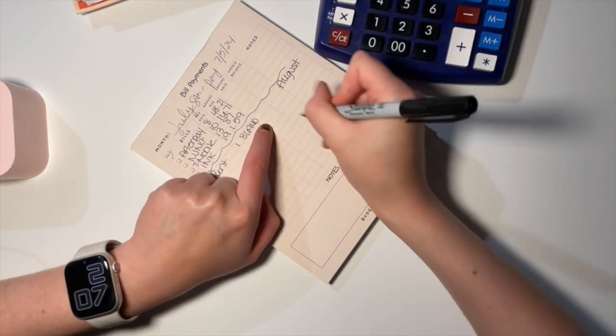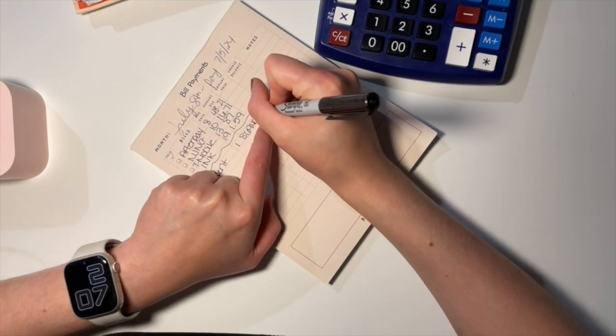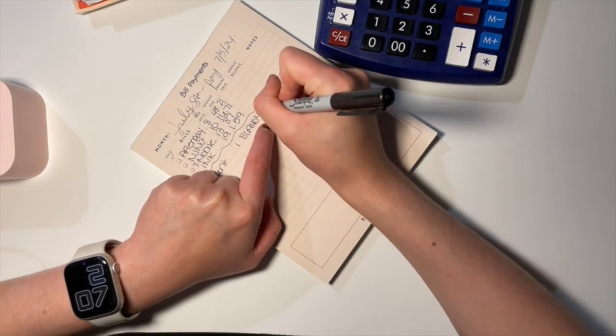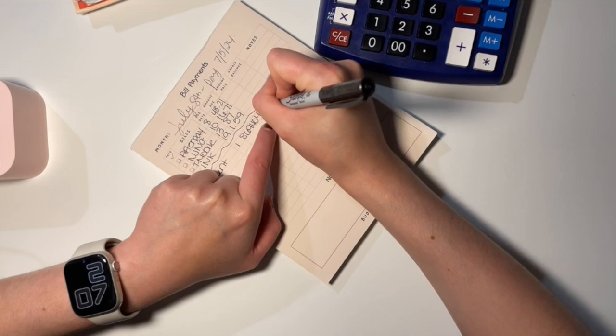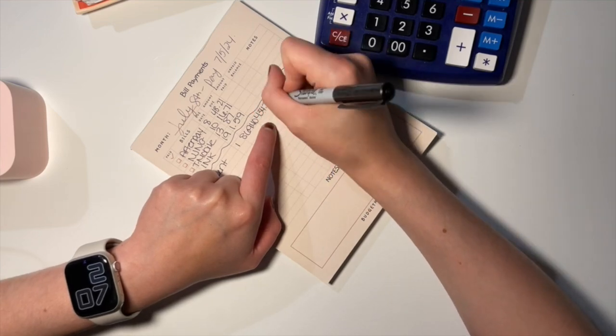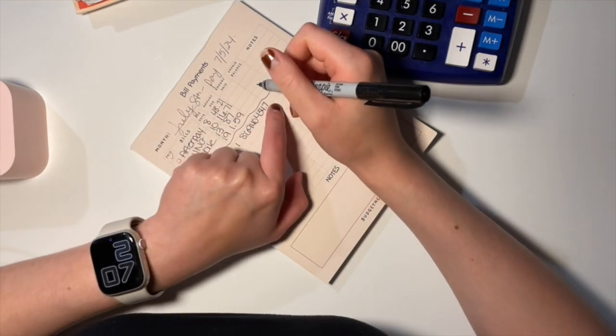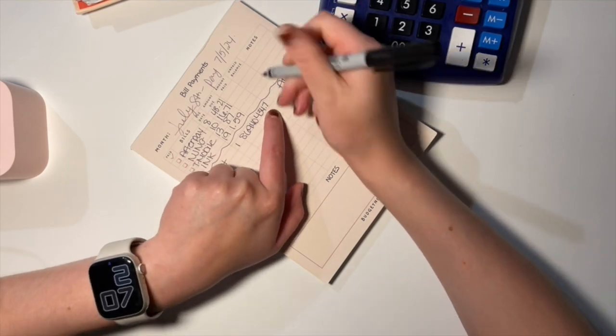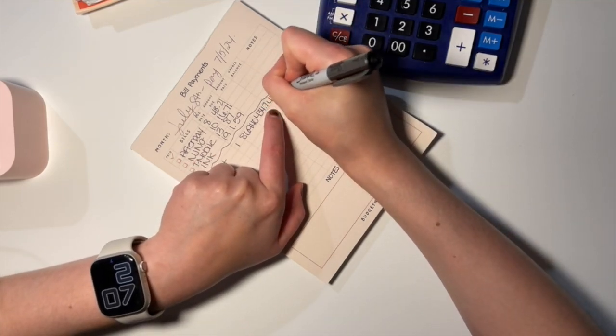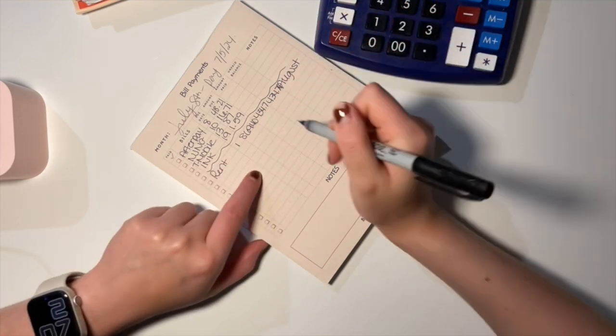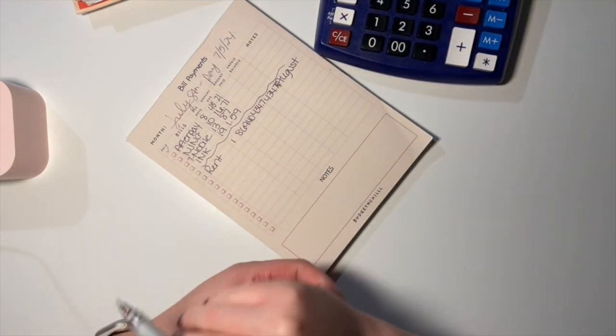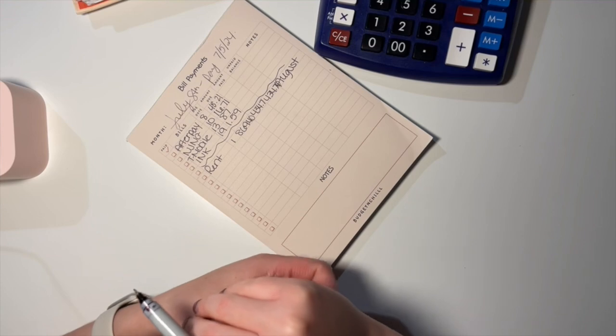So this is how I use this log. I'll do half of it here, so $434.70, and then unpaid, so I know next time that I have to put the other half. I don't know if that makes sense, but that's how I use this log.